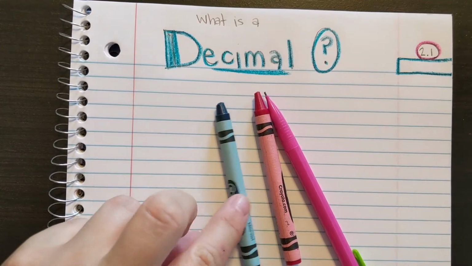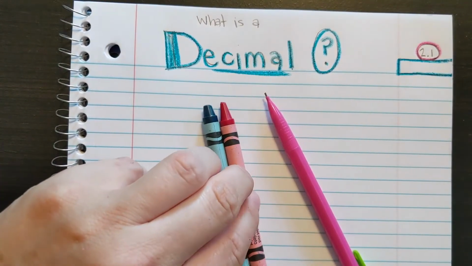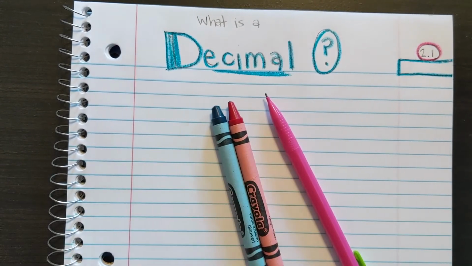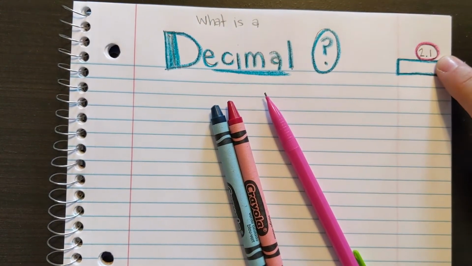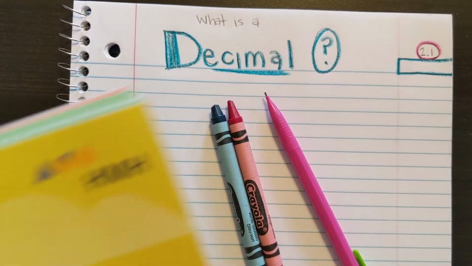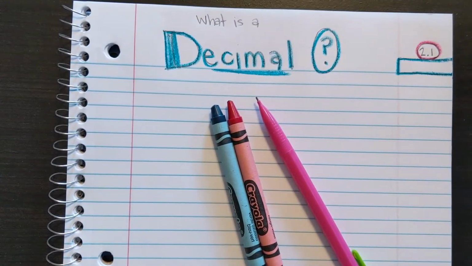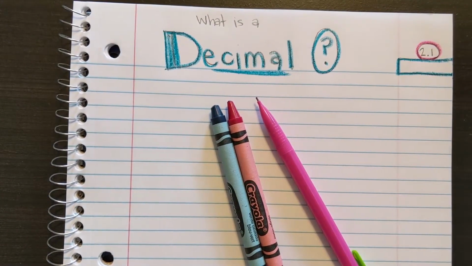The colors you'll need are blue-green, like an aqua color, and violet-red. Looks a little bit like bright pink right there. So take a minute to pause the video, go find those colors, get the title written, write the date, and lesson 2.1. You'll also want to find your Math Expressions Volume 1 book because we're going to be using that after the journal. Push pause on the video and then continue when you're ready.